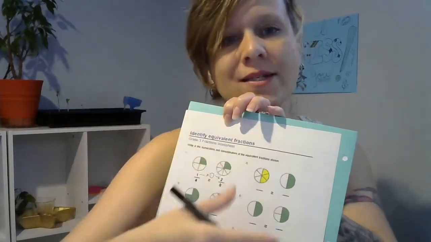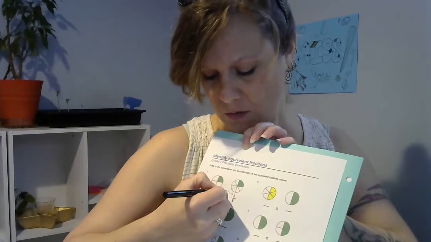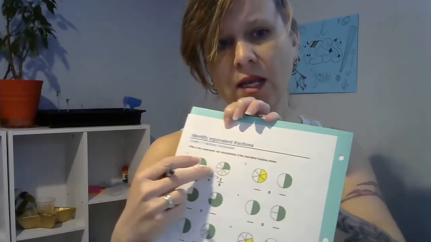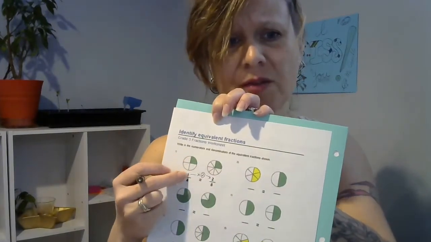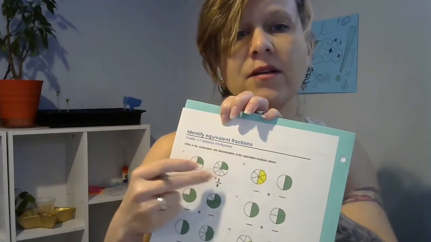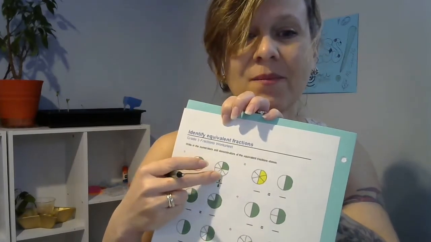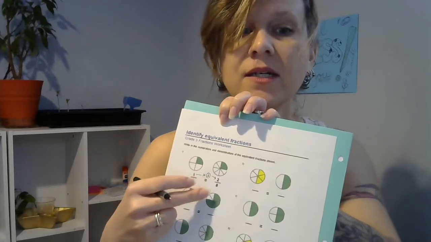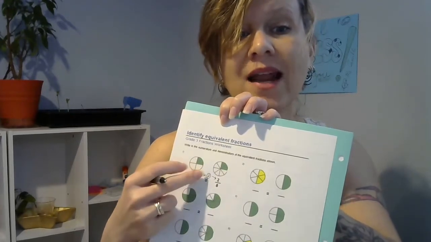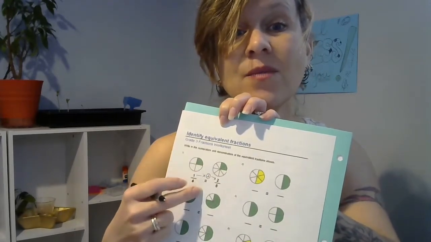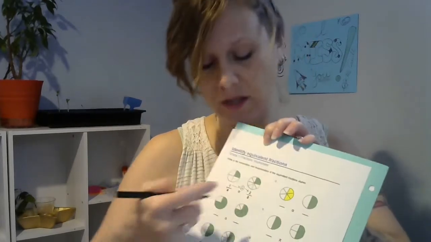So it must be 1 times 2. 1 times 2 equals 2. So that's what I did to the top to get my new equivalent number, I need to make sure that I'm doing times 2, the same thing to my denominator, to the bottom of my fraction.